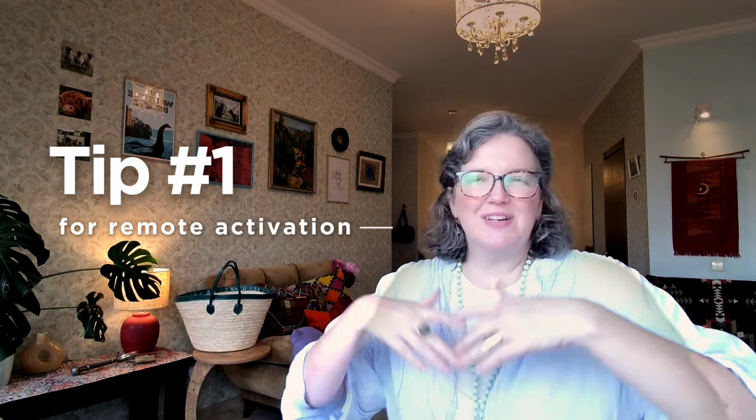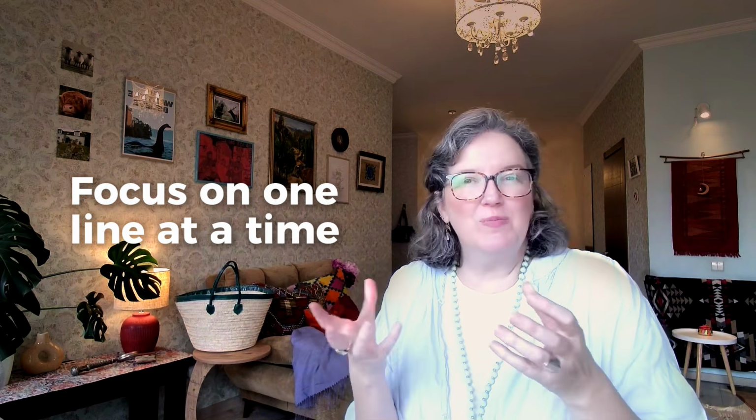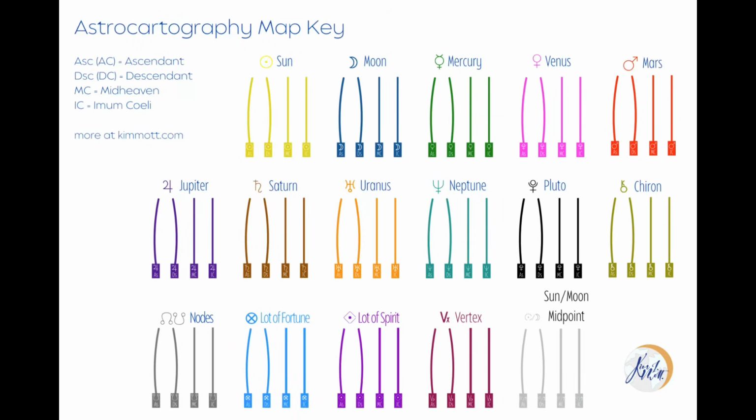Tip number 1 is to not try to activate all your lines on your map at once. I like to actually focus in on either one line or a group of lines if you have them kind of close together, depending on specific goals. So you'll need to know what the planets represent, what kind of things they would activate in your chart, as well as what angle it's on.